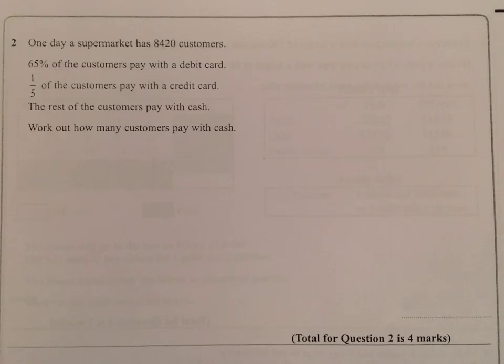So this is a percentages and fractions proportion question. One day a supermarket has 8,420 customers. 65% of them pay with a debit card, a fifth of them, that's 20%, pay with credit card, and the rest pay with cash. So in total, 65 plus 20 is 85% of them paying with either debit cards or credit cards, so the rest must be the other 15%.